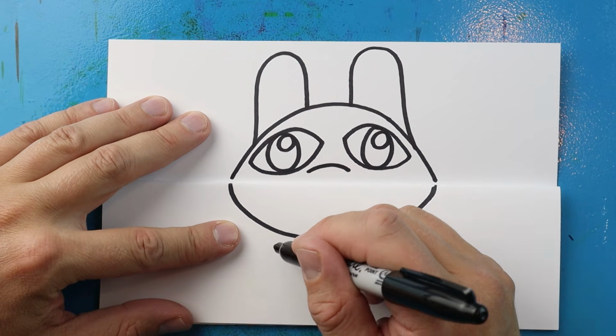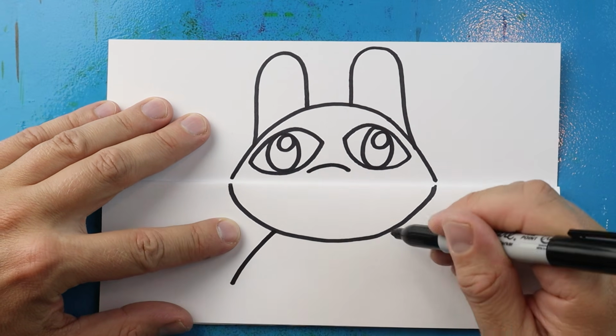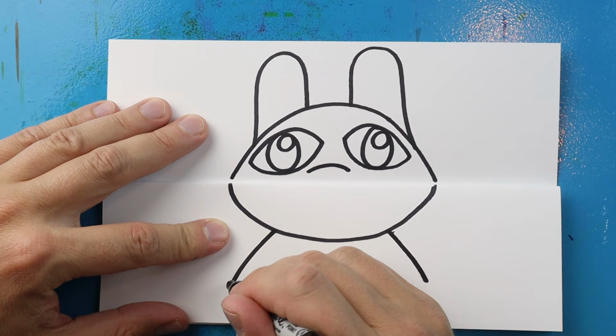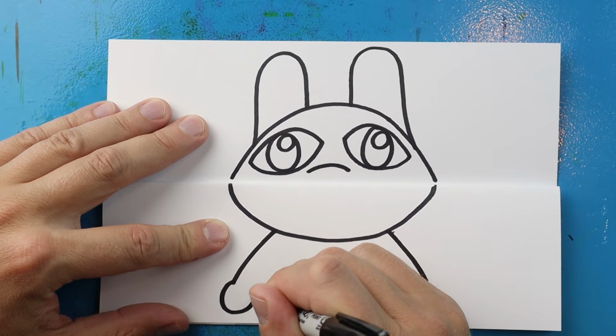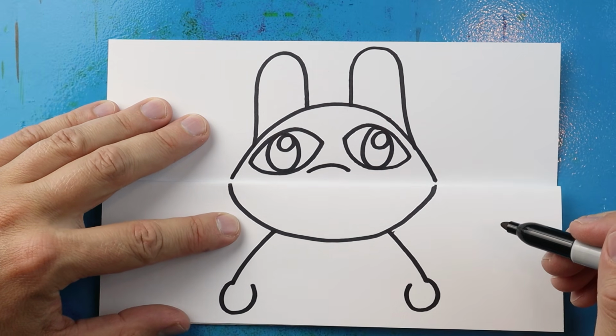Now, starting right here for the arms, I'm just going to begin by making a line that's just going to curve down. And I'll make a line that's going to curve down here. We'll make a little circle shape here. And a little circle shape here.